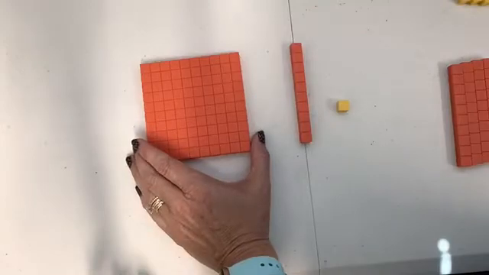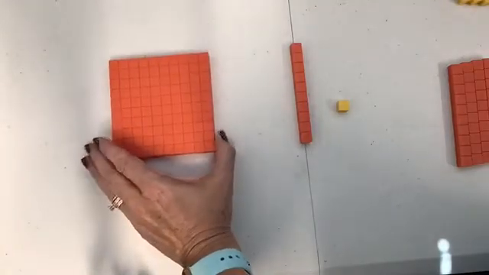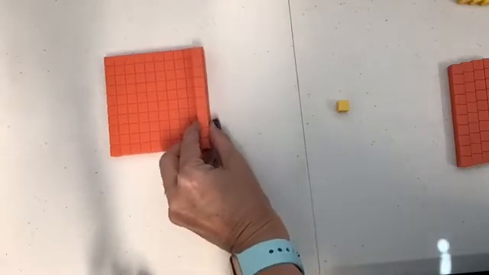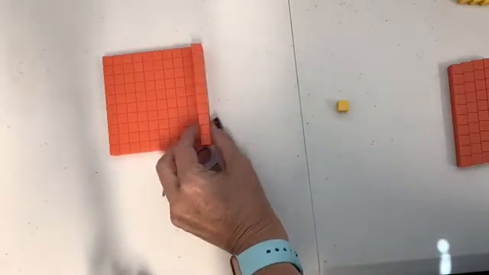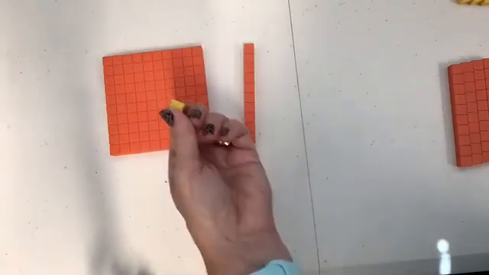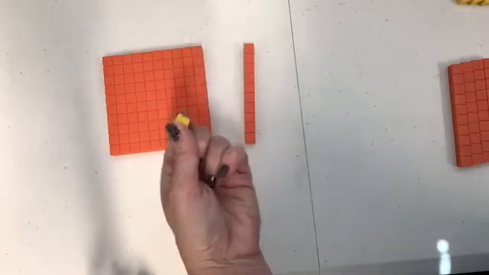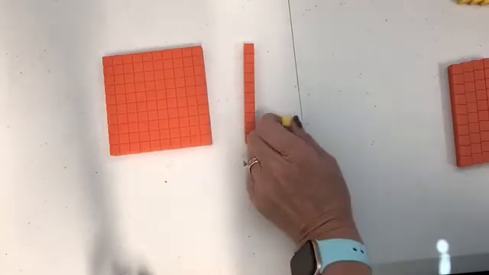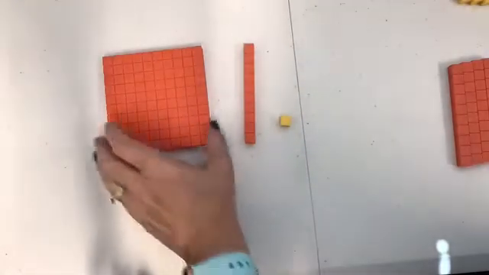So for our models today, this will represent one whole, which makes this 1/10 because it is 1/10 of the size of the whole. It takes 10 of these to make up one whole. And this will represent 100th because it takes 100 of these to make up one whole. So those are the models that we'll be using.